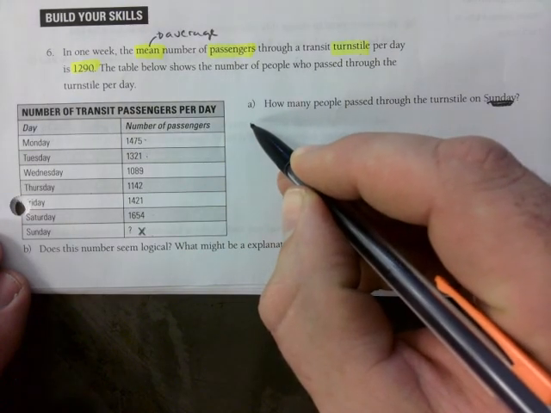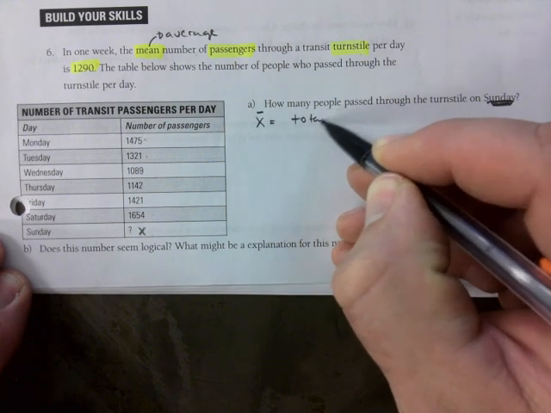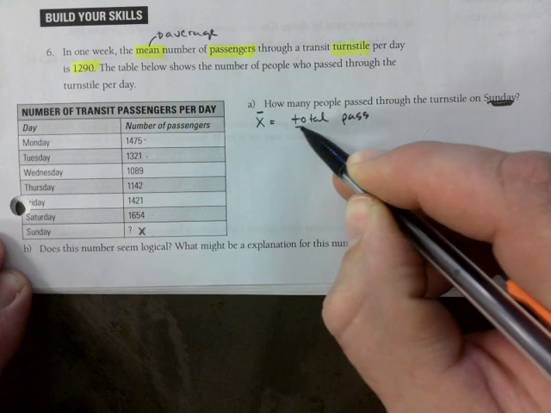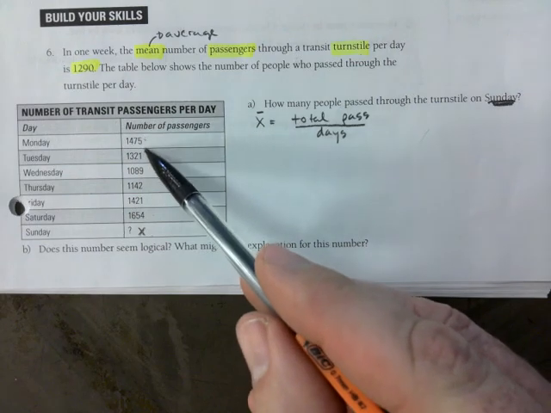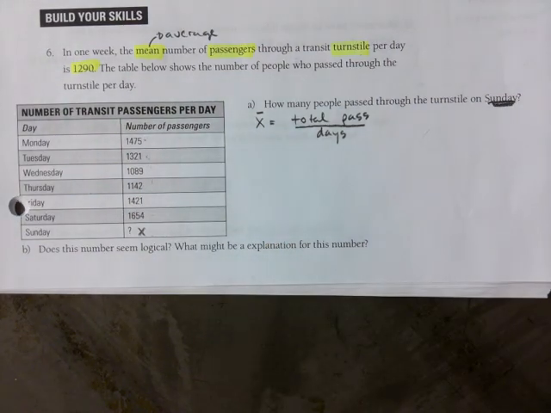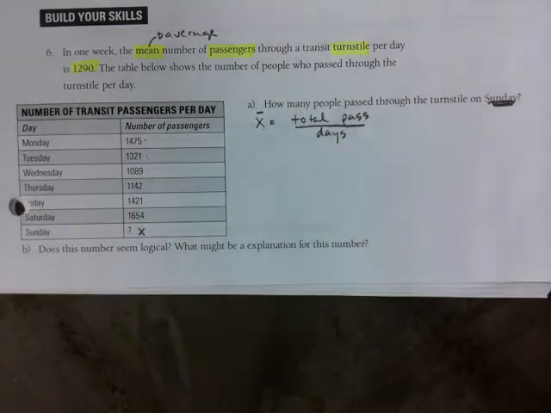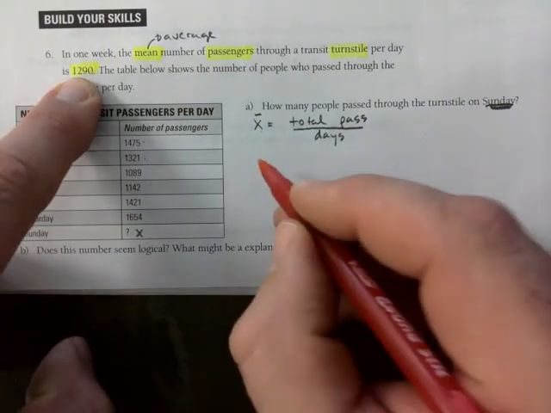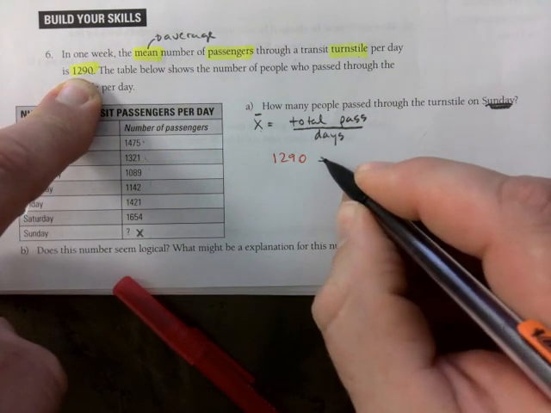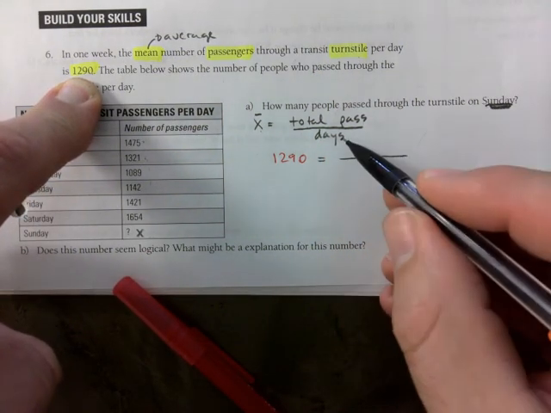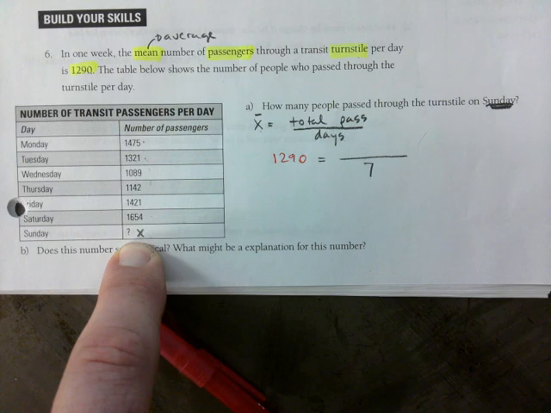I will do this. The average is total passengers divided by, in this case, days. Right? So if you add up all these numbers and you divide it by the number of days, you're in business. What's the average in this case? We're given that. That's 1290. So I'm going to go 1290 is equal to, how many days are we going to consider if we consider Sunday as well? 7. Yeah, put that 7 there.